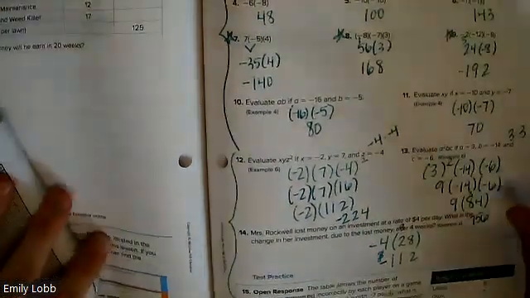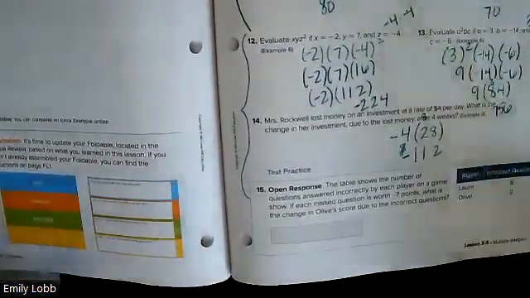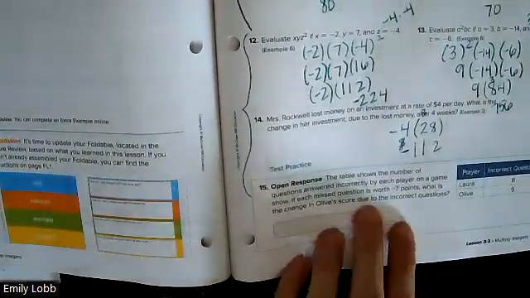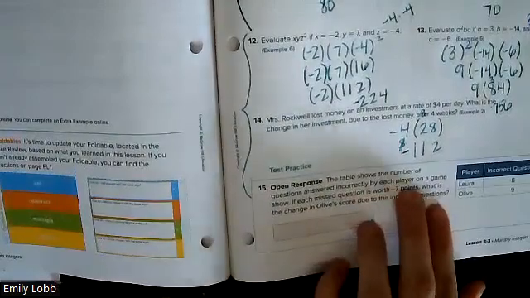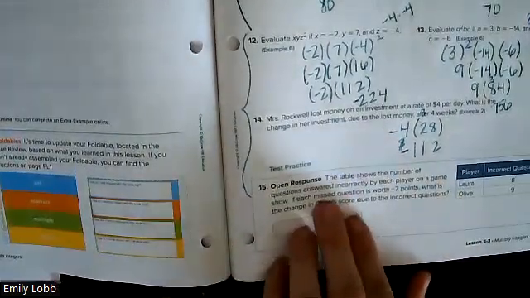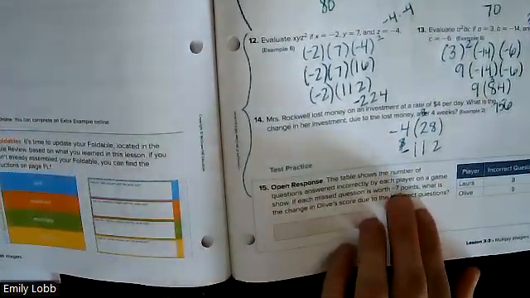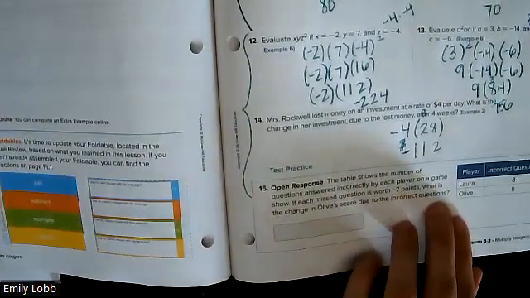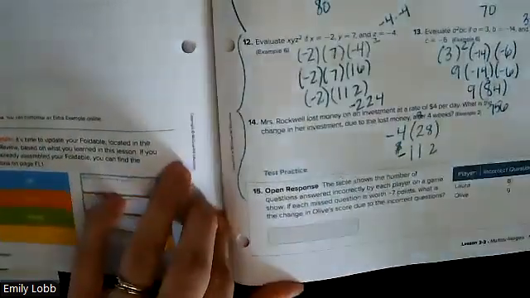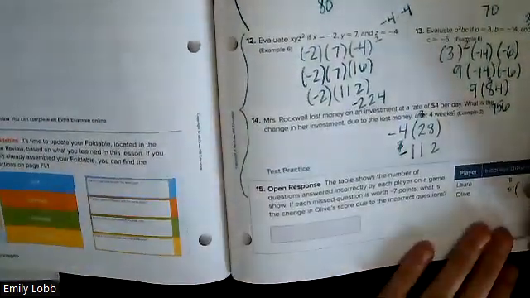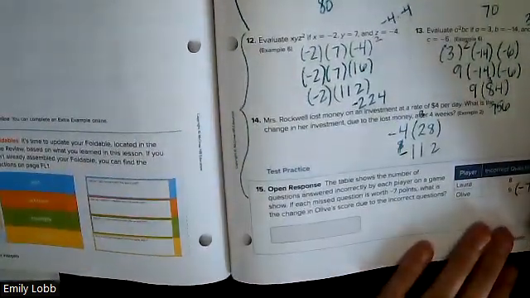All right, let's look at this last one. The table shows the number of questions answered incorrectly by each player in a game. If each missed question is worth negative 7 points, what's the change in Olive's score? So we're multiplying this by negative 7.